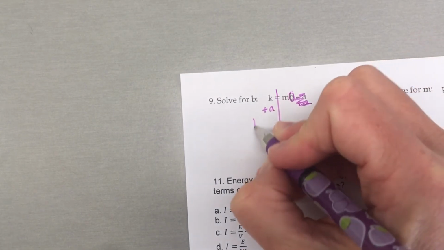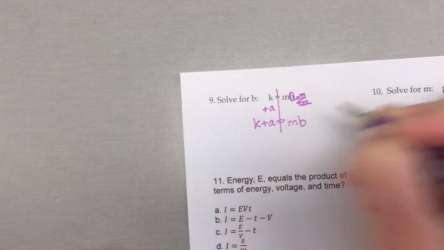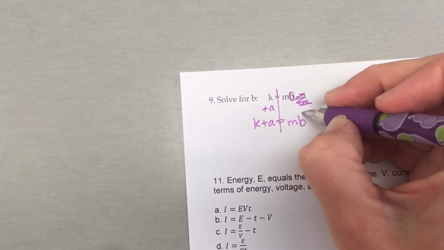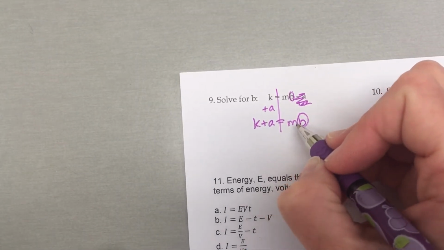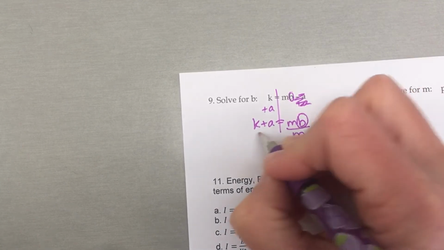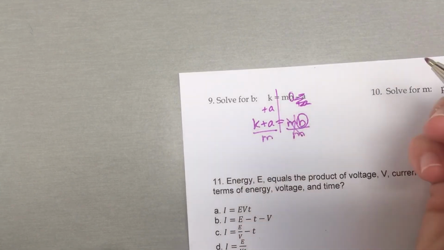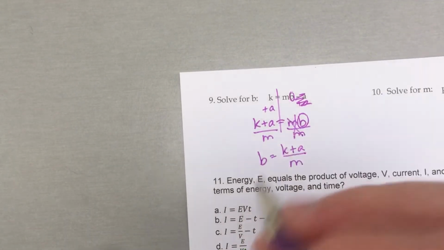And I'm going to go ahead and write this as K plus A all on one line equals MB. Alright, so I'm still solving for B. So now I'm going to move the M. Now I'm going to separate the best friends. Well, these are being multiplied. What's the opposite of multiply? Divide. So you divide both sides by M. So B equals K plus A over M.